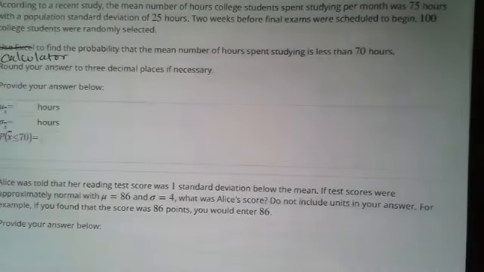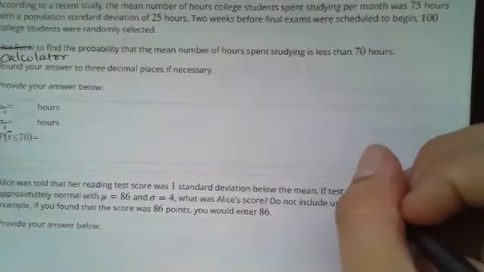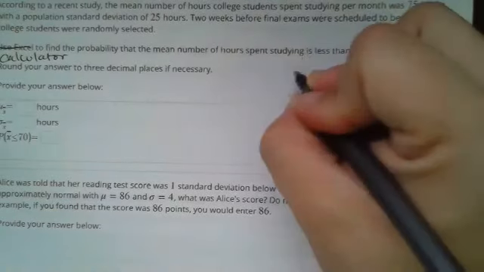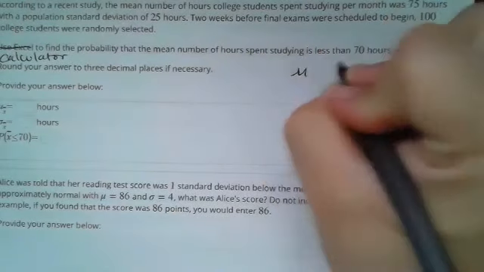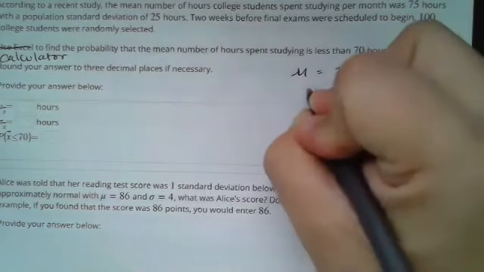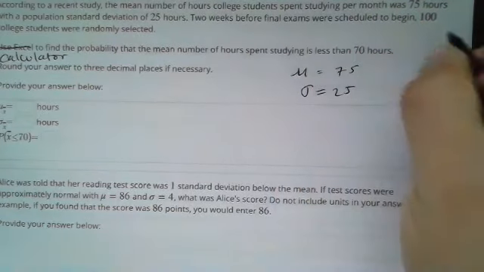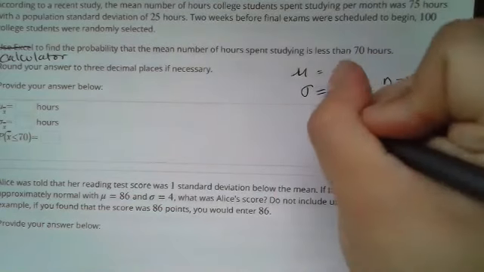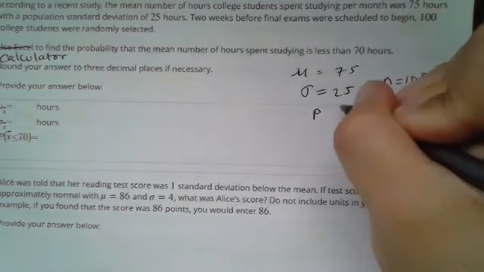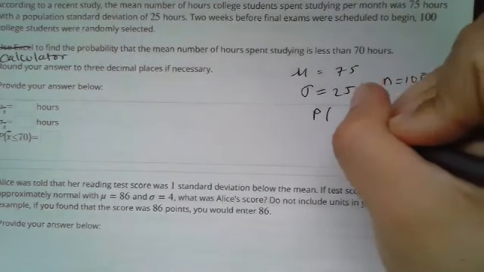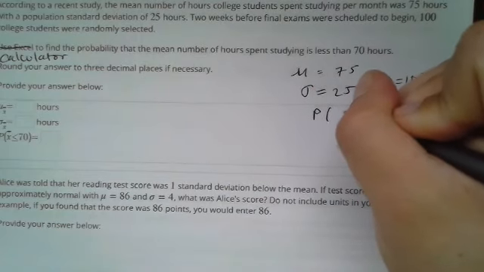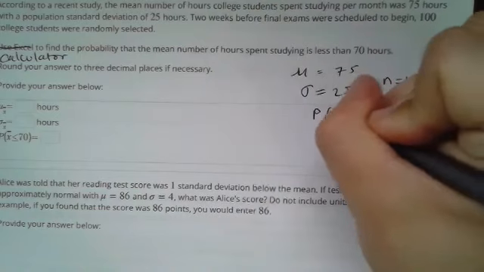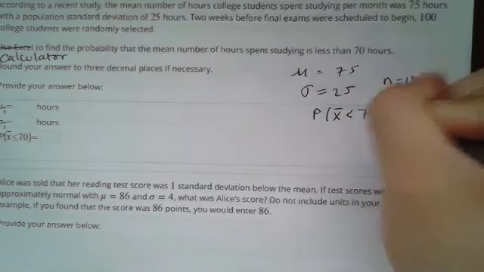Okay, so to find the probability that the mean hours, so we have here the mean hours 75, population standard deviation 25, and n is 100. And we're trying to find the probability that the mean number of hours spent studying is less than 70. So we want this.